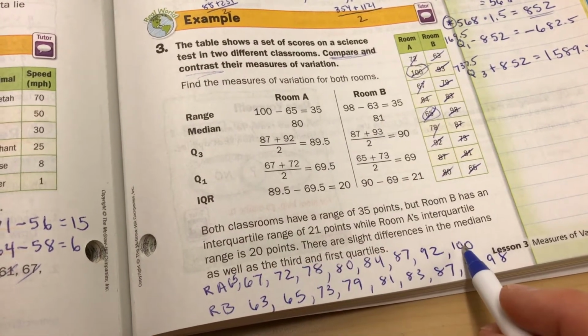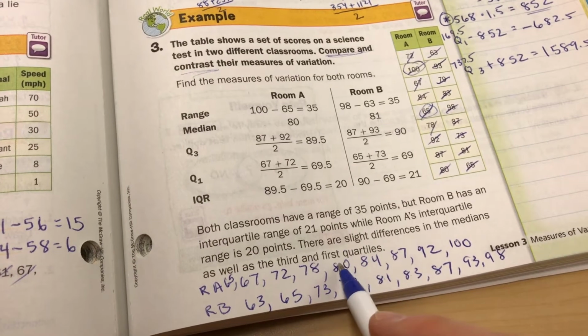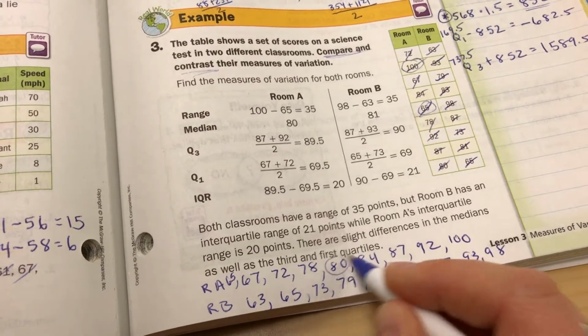Median, okay, we had 9 pieces of data, so it should be the 5th one. 1, 2, 3, 4, 5. This is the median.